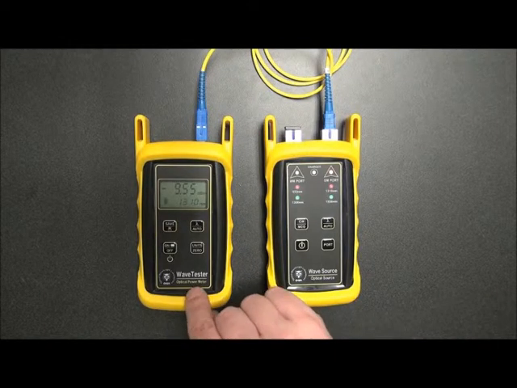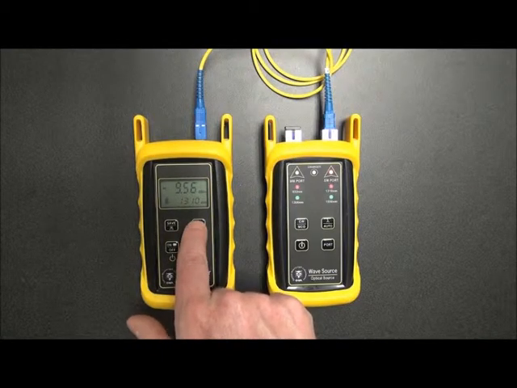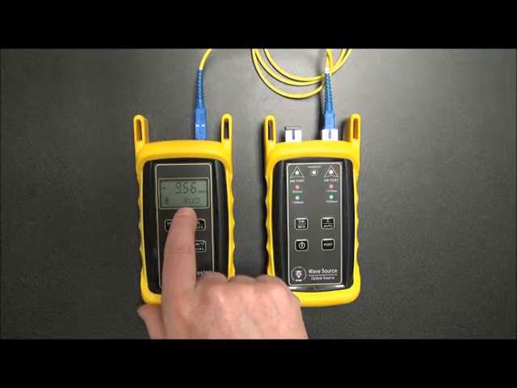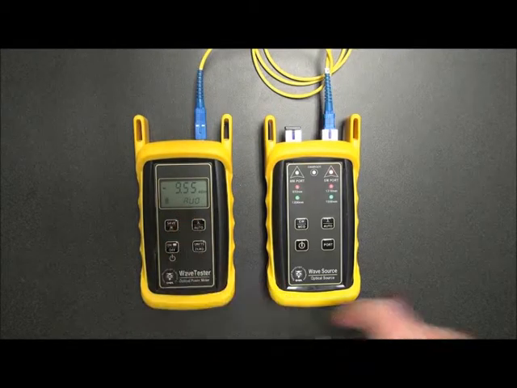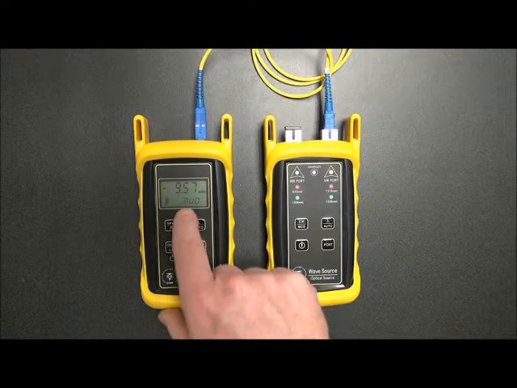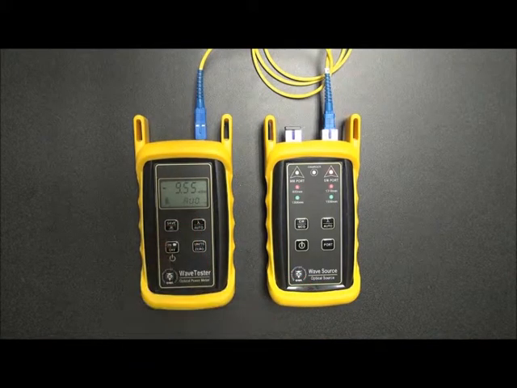So this is easily done by pressing and holding the lambda auto button here. So you press and hold that. You'll see that there's a wavelength and then auto, wavelength auto. What this means is that the WaveTester is now in auto mode and it's scanning for incoming signals. The reason it says auto here is because it is not receiving an auto testing signal yet.